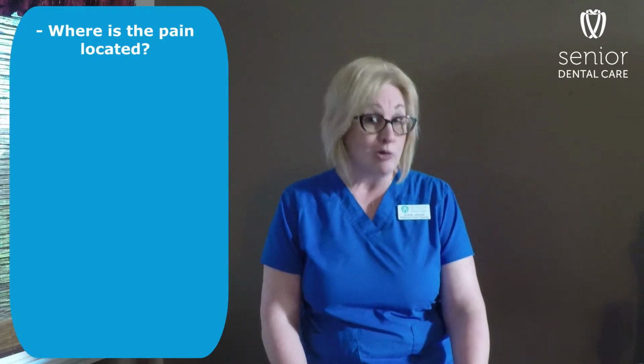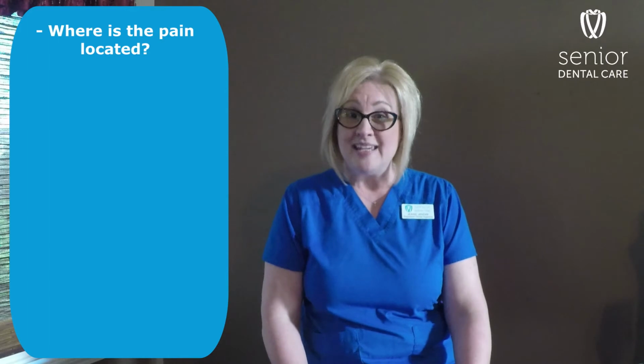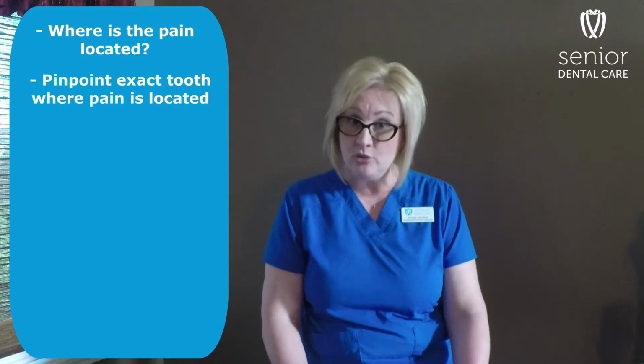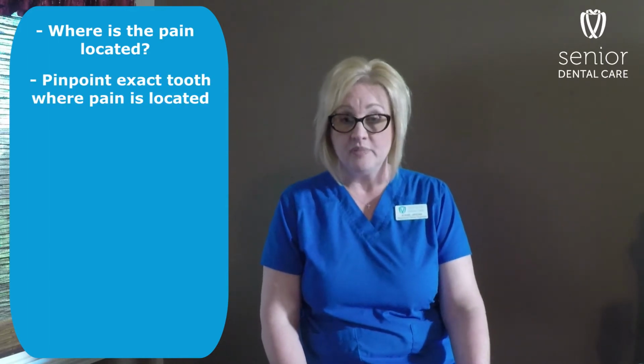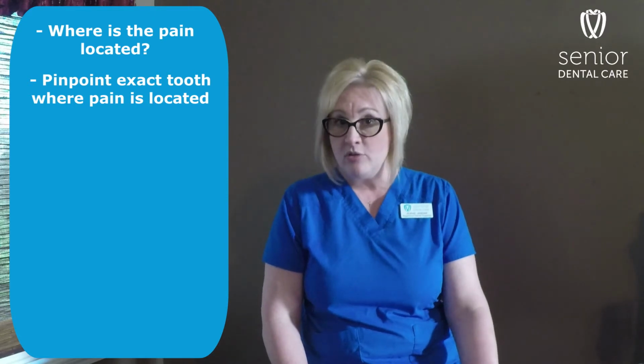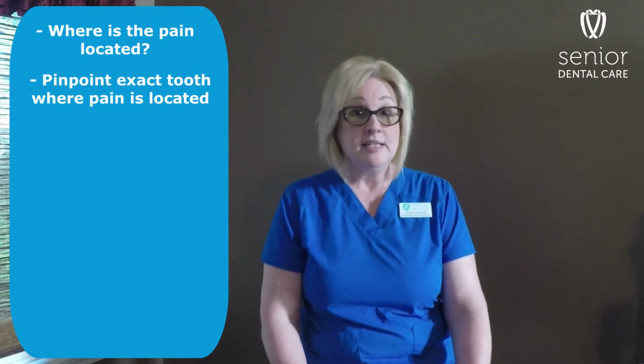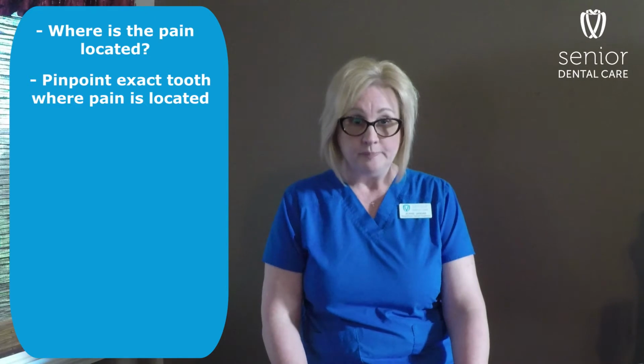Ask them where the pain is located. Ask them if they can pinpoint an exact tooth where the pain is coming from. Is it on the right side of the mouth or the left side? Is it an upper tooth or a lower tooth?